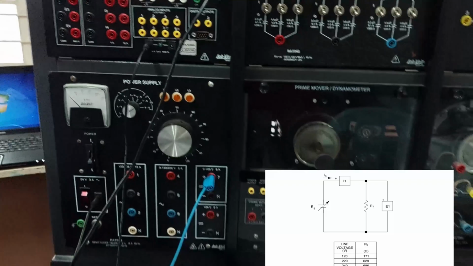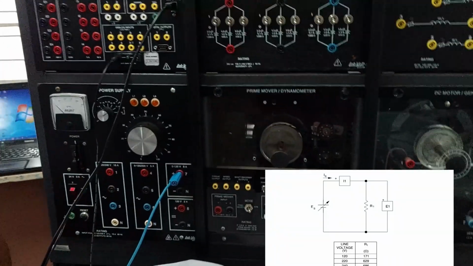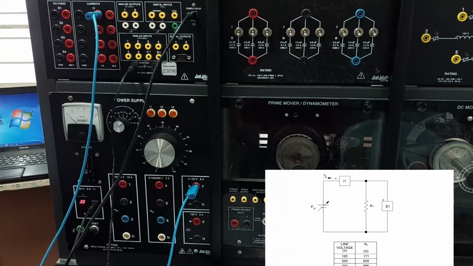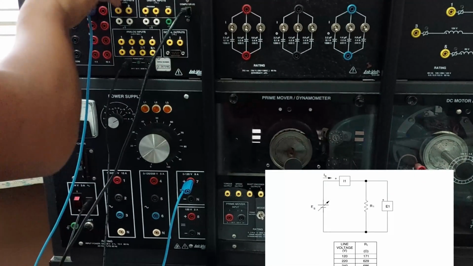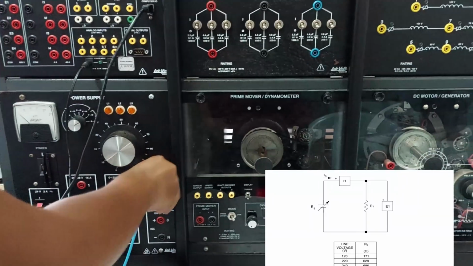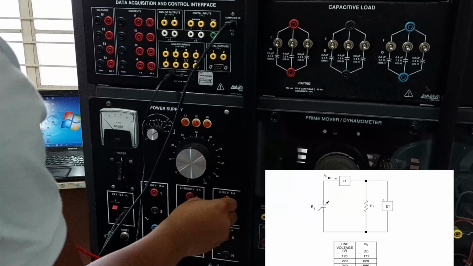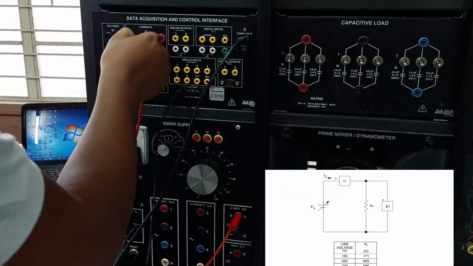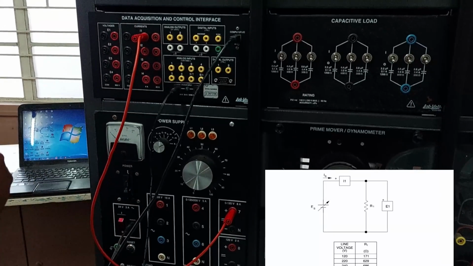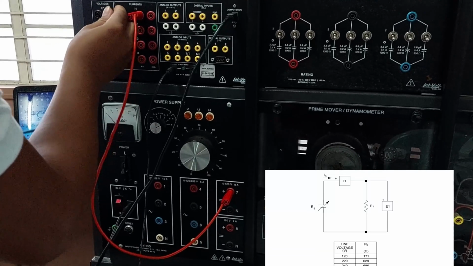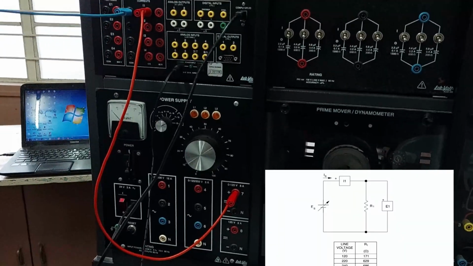So I turned the knob to 7N. 7N is a variable DC source from 0 to 120 volts. The first thing I did is use the ammeter in series with our source. So from 7N to the positive terminal of our ammeter, and then from the negative terminal of our ammeter to our load.